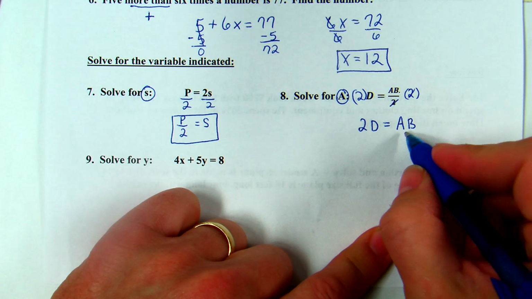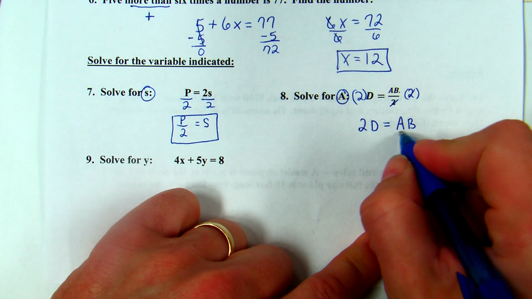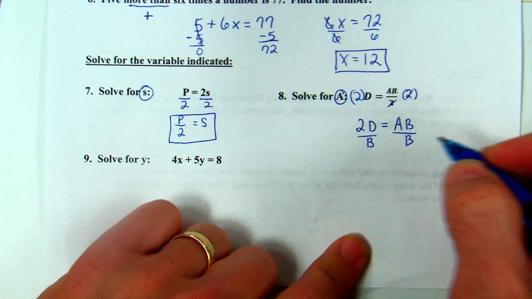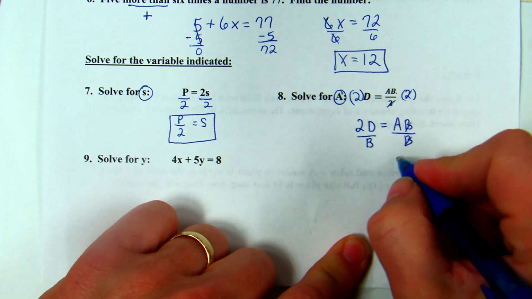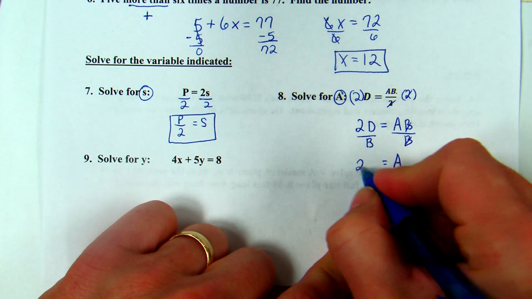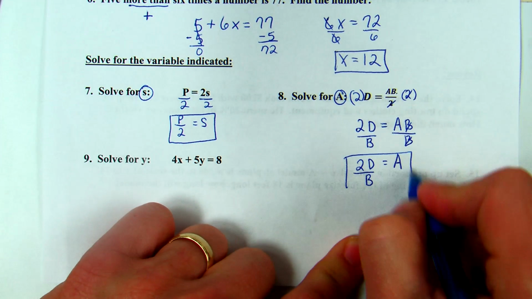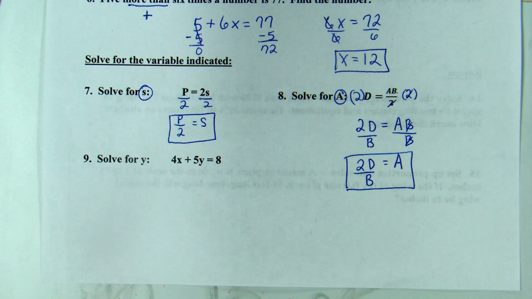Now we solve for A again. On this side, we just simply divide by B, divide by B. The B's will cancel. A will be equal to 2D over B. And again, this form is the way we would leave our answer.